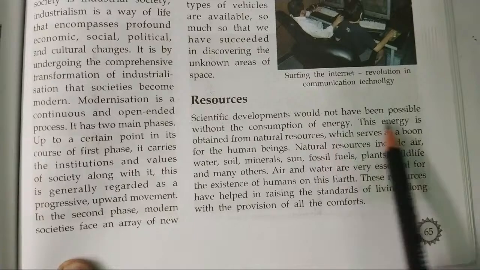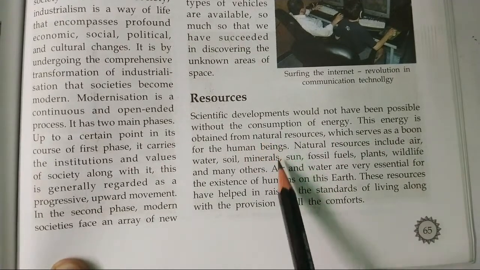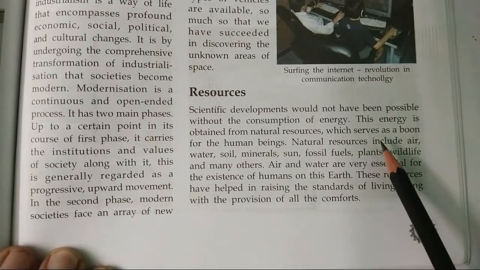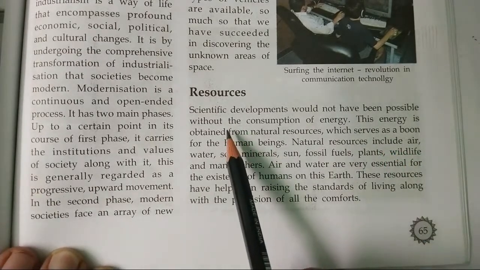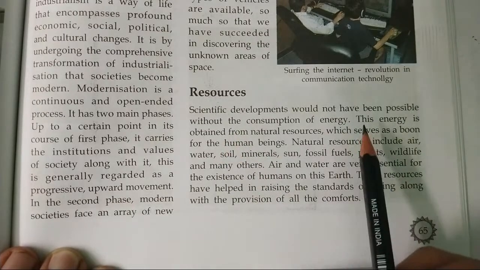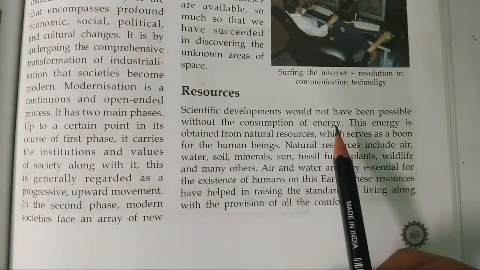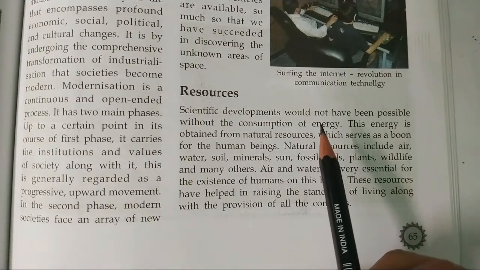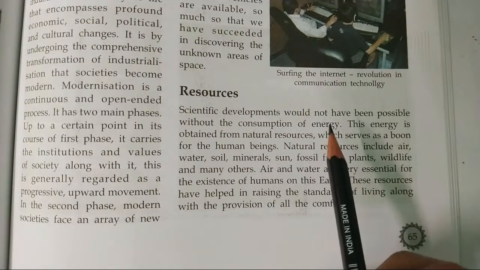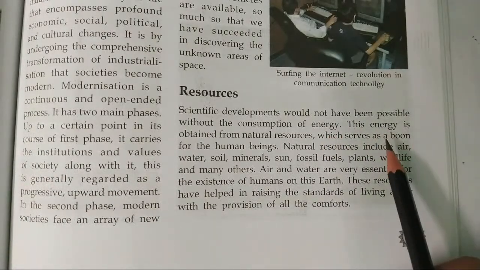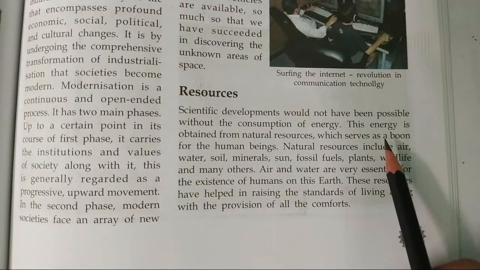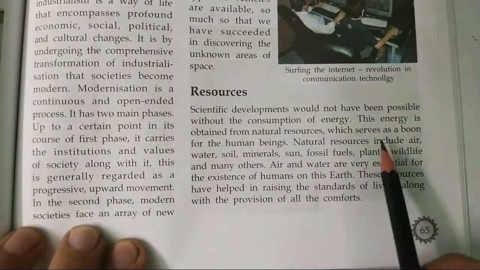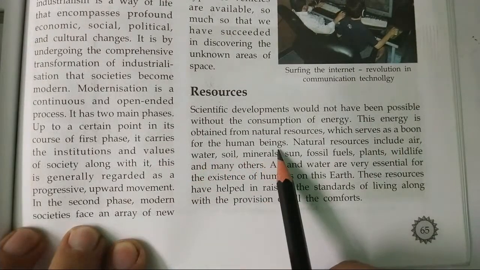Scientific developments would not have been possible without the consumption of energy. So one major effect of growth is that energy use has become more. A simple example, like in the present times, these days, the use of electricity, we can say the use of internet has grown very fast. This has led to use of more energy. The energy is obtained from natural resources, which serve as a boon for human beings.